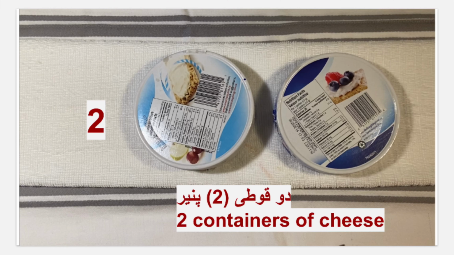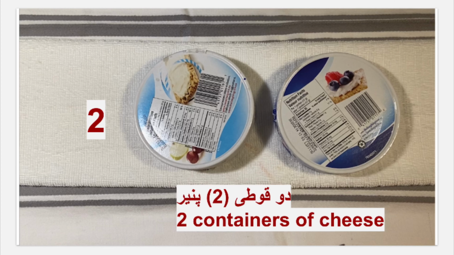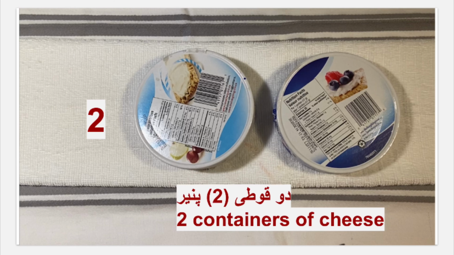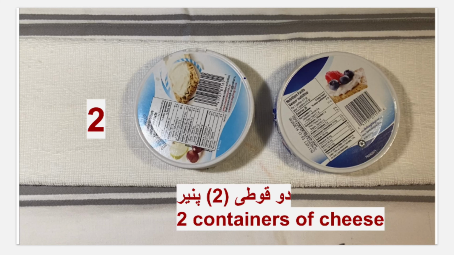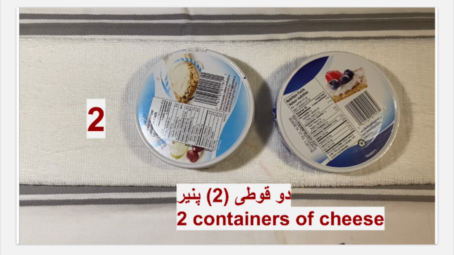For two containers of cheese, we just write two, or two containers of cheese. We're going to put two only.